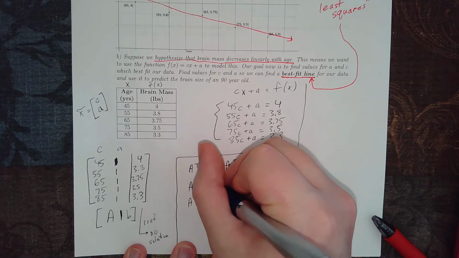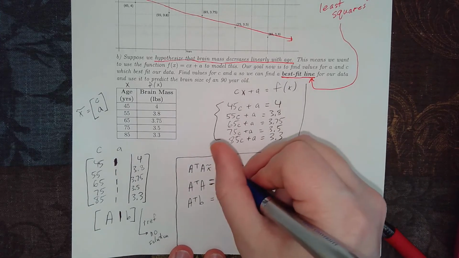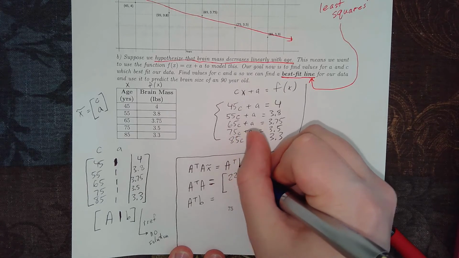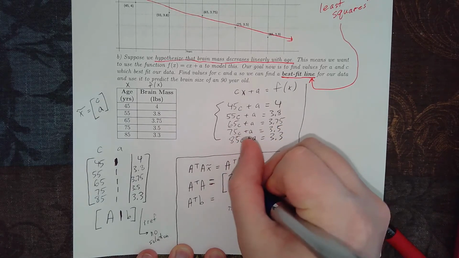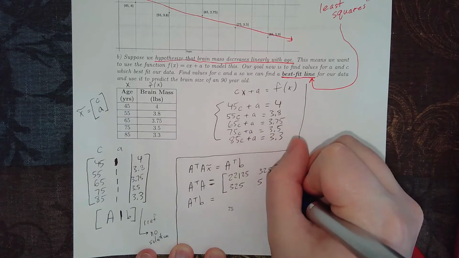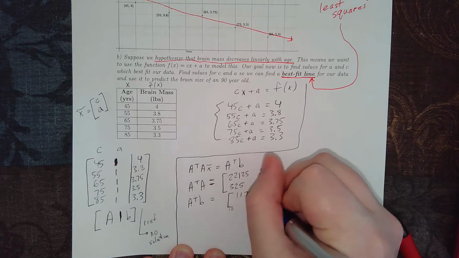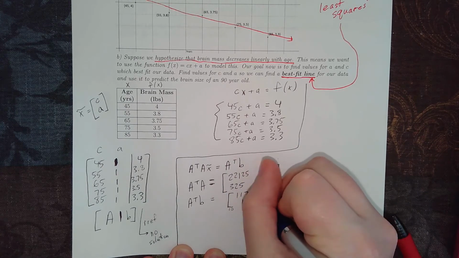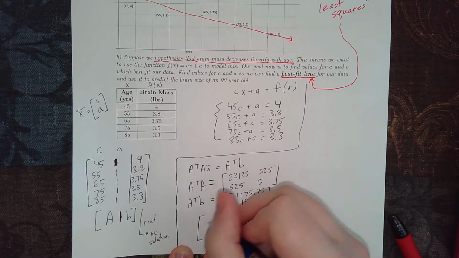So let's get this A transpose A and A transpose B. If we find A transpose A, what we'll end up finding is that we'll get the matrix 22,125, 325, 325, and 5. And for A transpose B, we should get 1175.75 and 18.35.